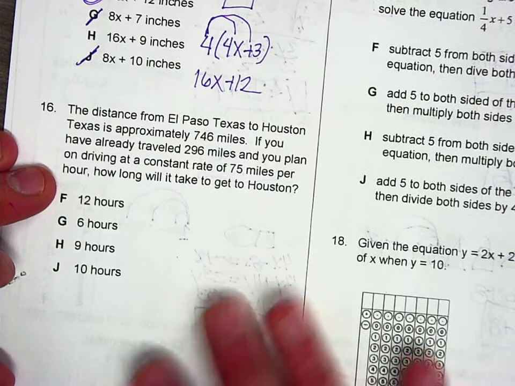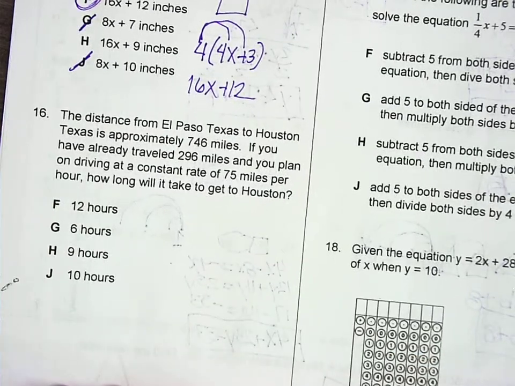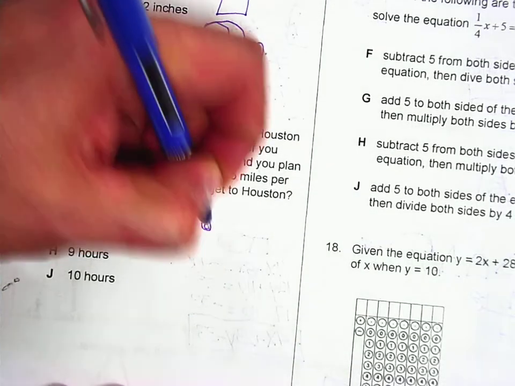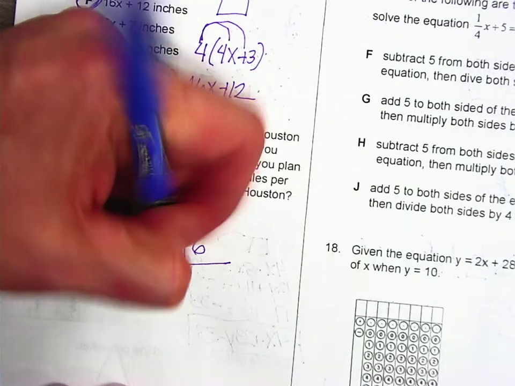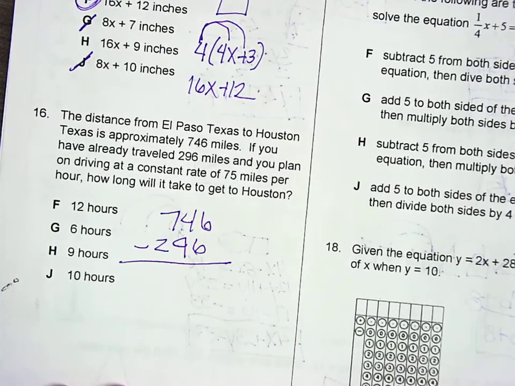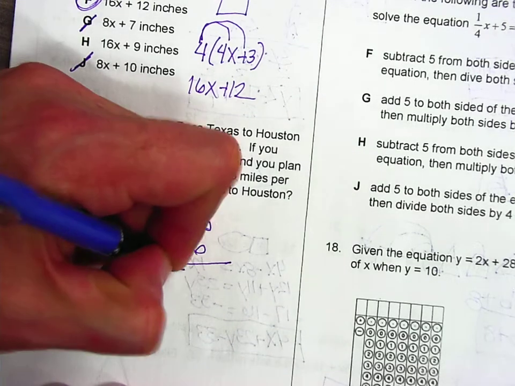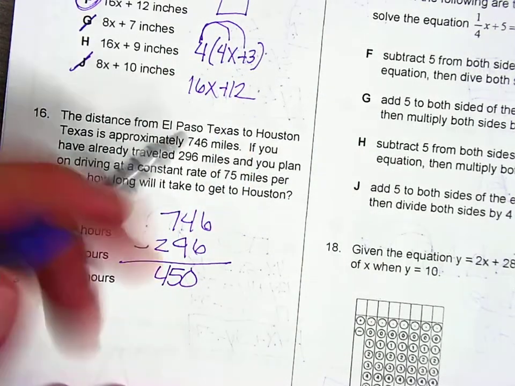Number 16. The distance from El Paso, Texas to Houston, Texas is approximately 746 miles. If you have already traveled 296, so if I take right there 746 minus 296, I know that before I even continue on, I still have 450 miles to go.